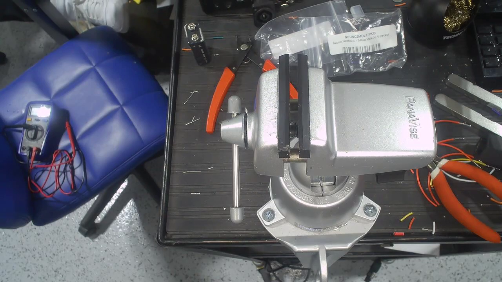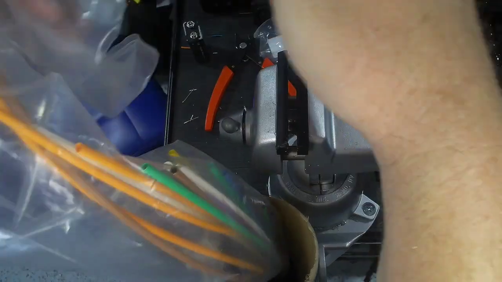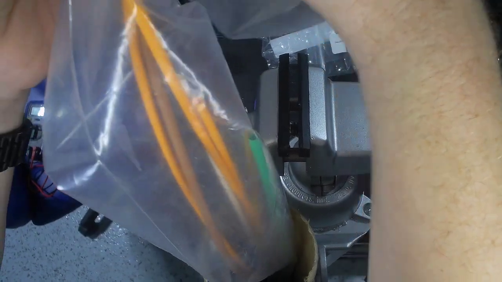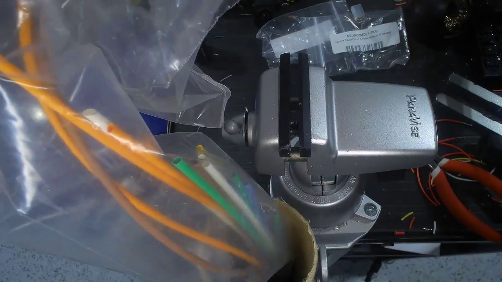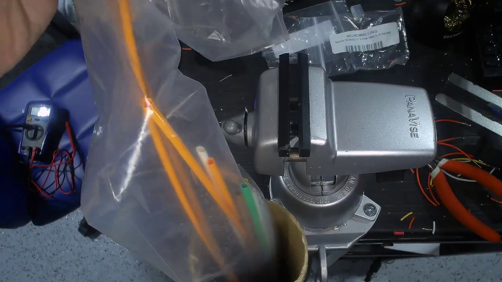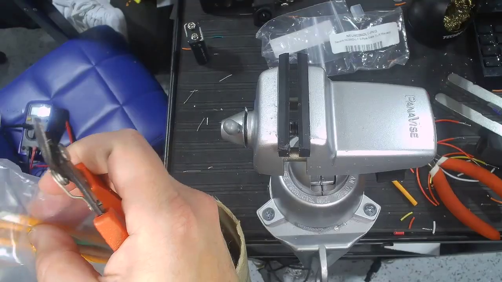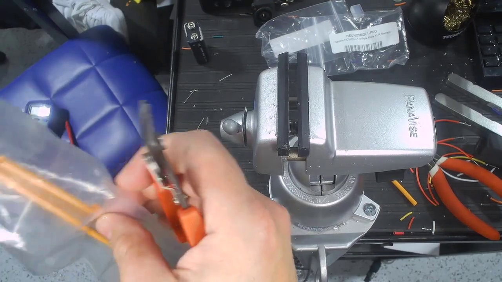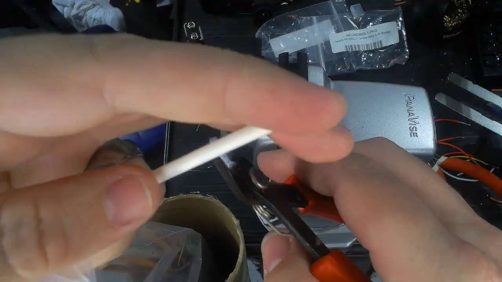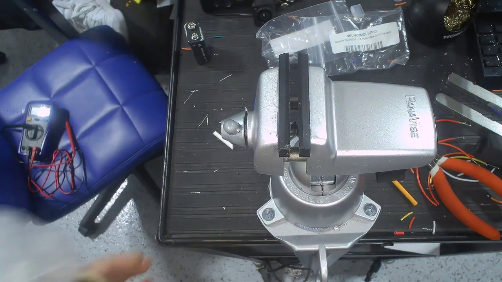Okay, so now here's some orange. And we go ahead and get a little swath of that. And then let's see, I've also got some white in here. You don't have to match the colors, but if you want to, you can. Okay, so I just got myself a couple little bits of heat shrink.